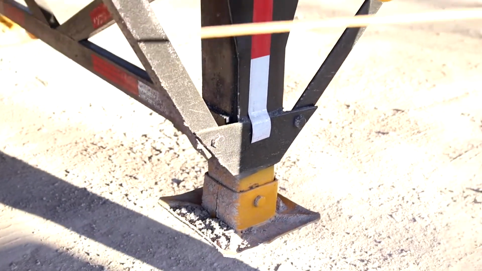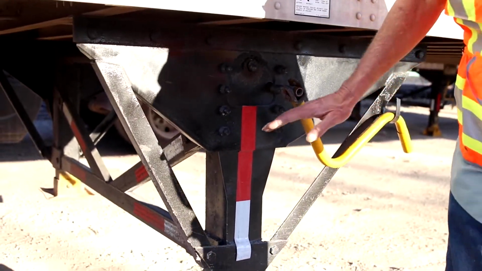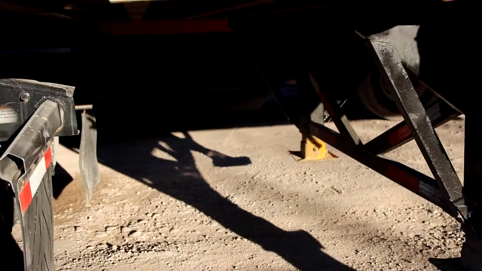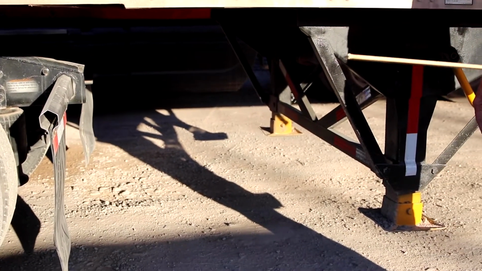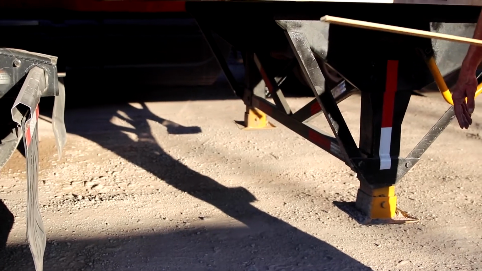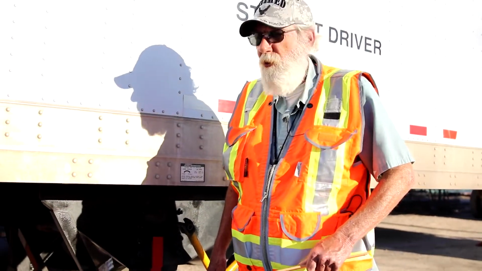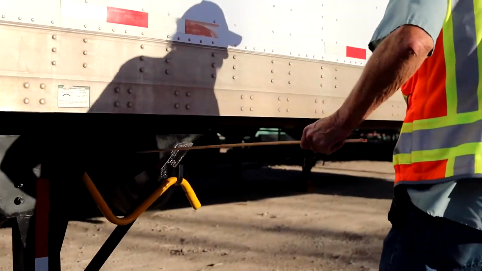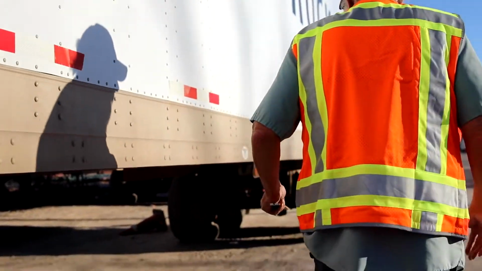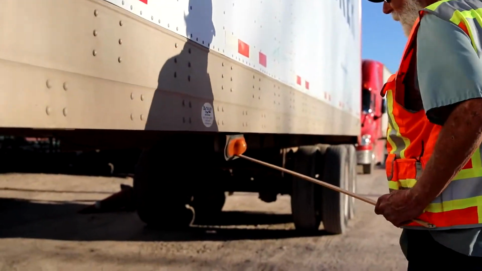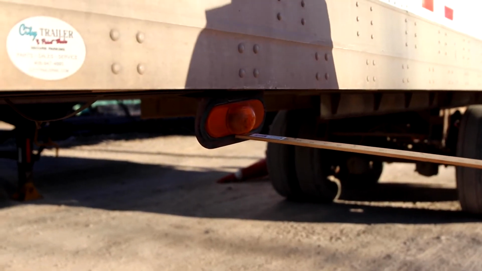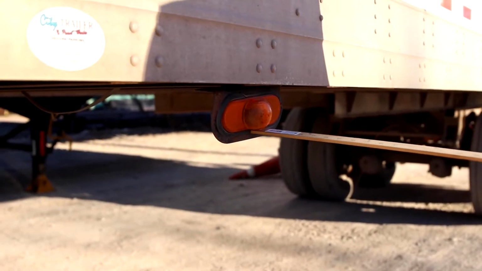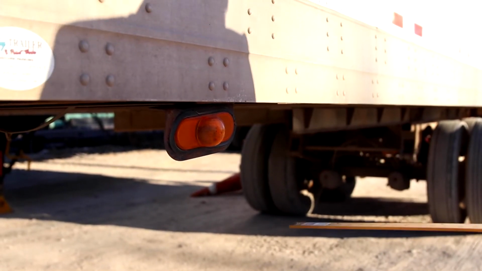Also, check and make sure that you have spacing between the frame of your truck and your landing gear to allow for a tight turn. Proper spacing between the landing gear and the rear frame of the truck. Moving on down. I have a left turn signal and a four-way flash here. Mounted securely to the vehicle, amber in color. It's not damaged or broken.